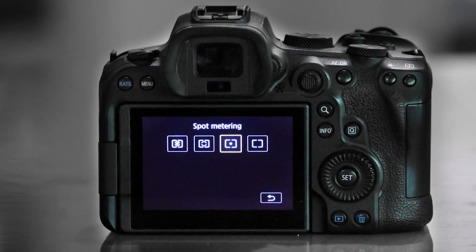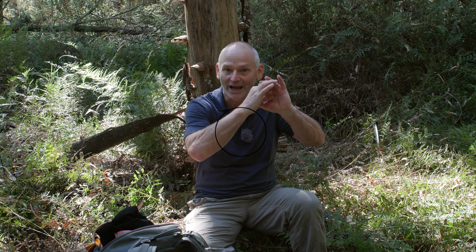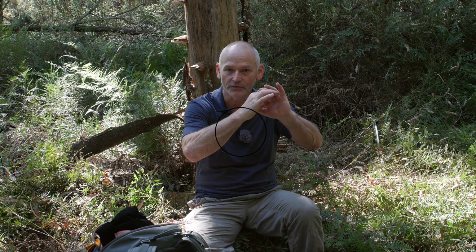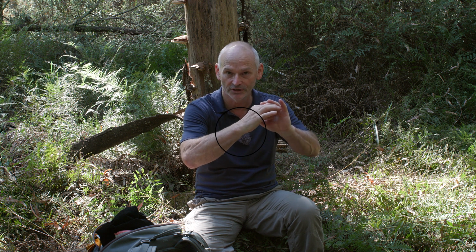So let's talk about metering modes that I use. Now with metering modes, the two that I use exclusively are center weighted and a spot meter. All right, so let's talk about the spot meter. Well, that is a tiny little part of your image in the center that the camera is taking a reading on. So whatever is inside that, that's what it's going to meter off and get its information from.